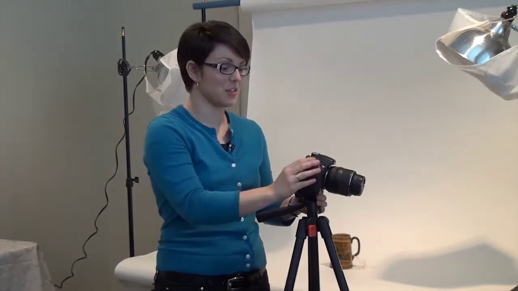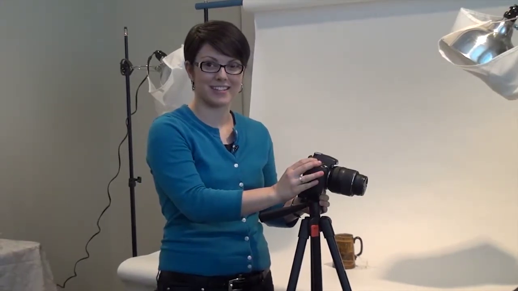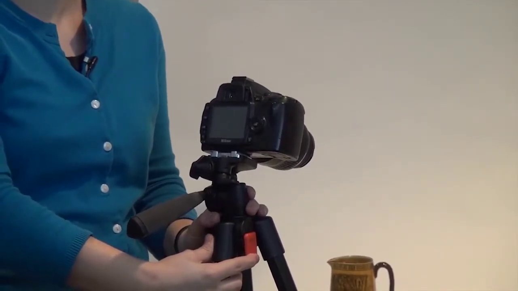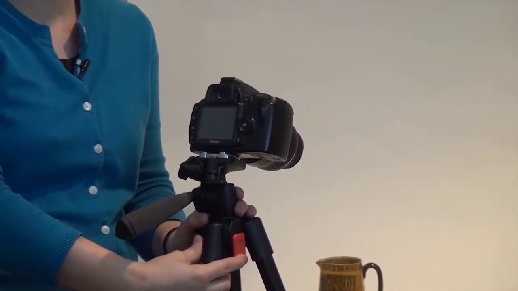Another reason for using the tripod is safety. Safety for your historical object. If you're hand holding your camera, you run the risk of actually dropping your camera on the historical object. So that's why we recommend using a tripod. You can adjust the height and the angle of your tripod to help you make that perfect shot.